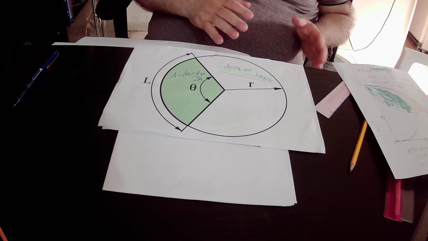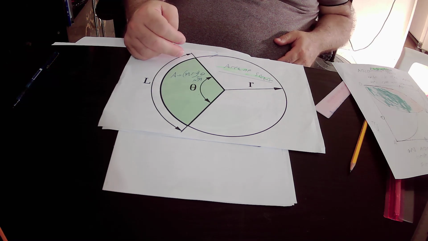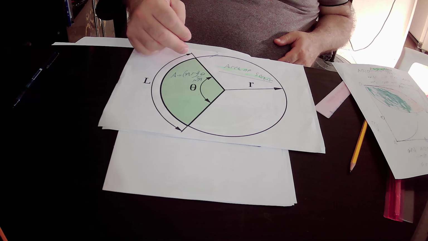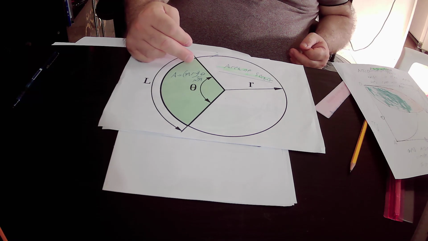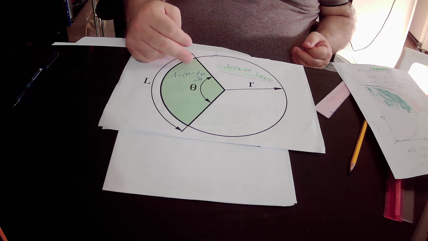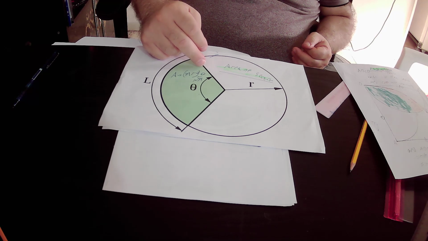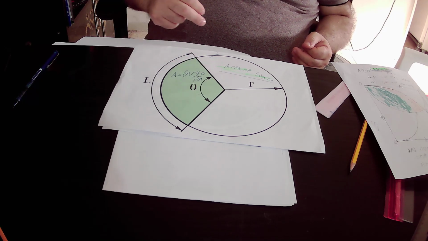So I repeat again that the area of this sector, if we want to talk in terms of radians, and in this lecture we'll talk in terms of radians, not in terms of degrees, is theta over 2 pi.